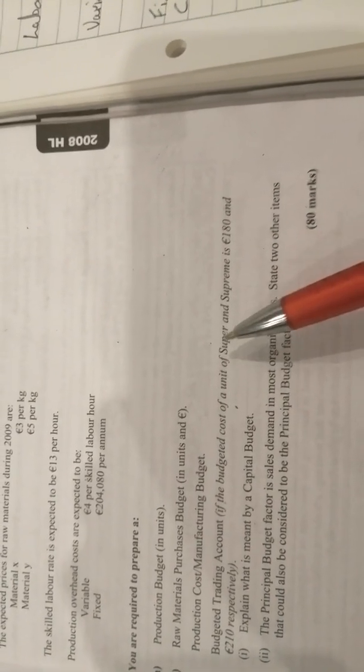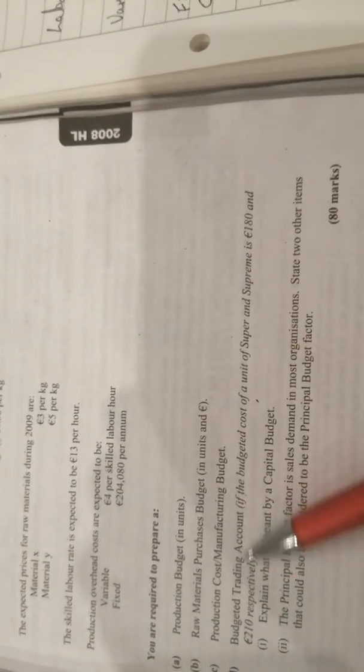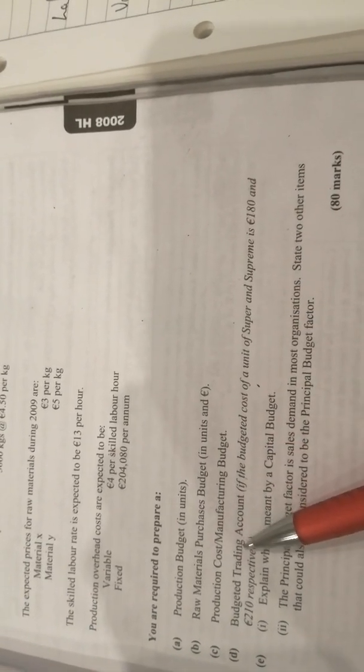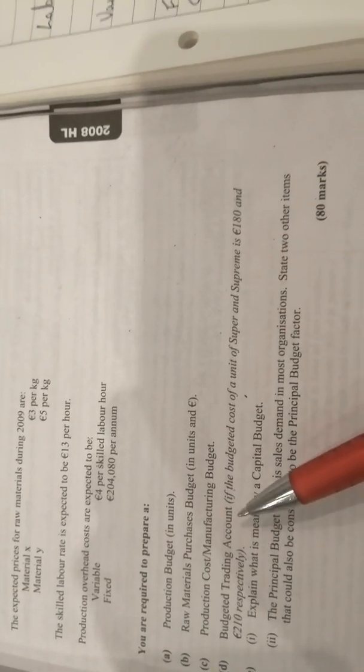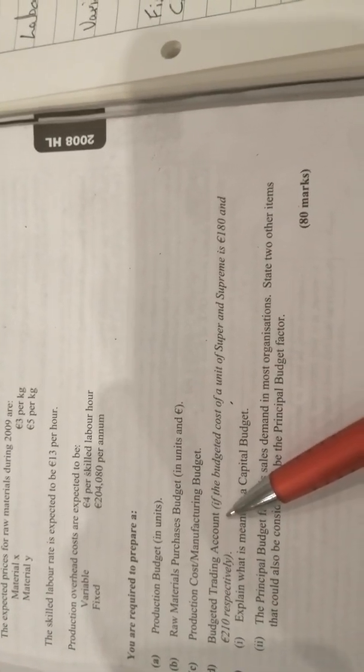But more recently in a question, they have asked you to actually calculate the unit cost of whatever the 2 items that you're selling are, and also prepare the budgeted trading account. So in older years, it was one or the other, calculating this or creating the budgeted trading account, and they give you these figures. But in the most recent time this came up, they asked you to do both, calculate these and then create the budgeted trading account. Okay.